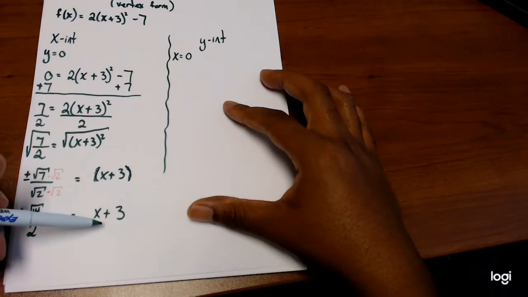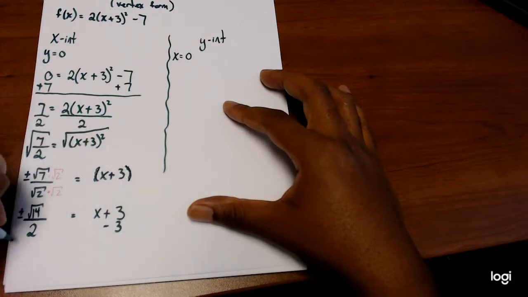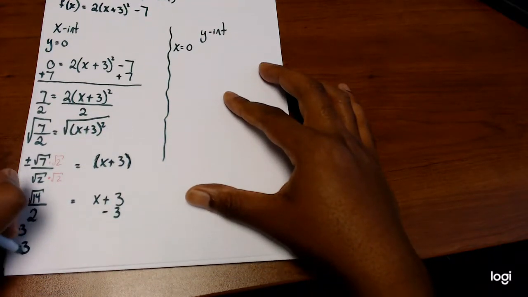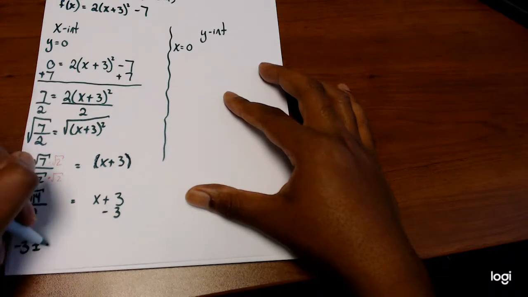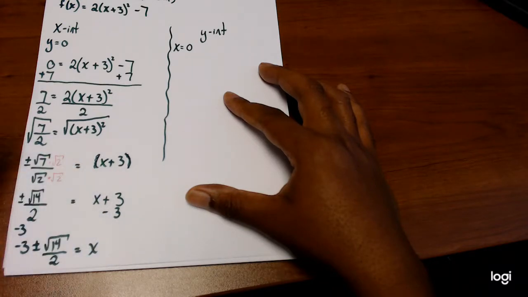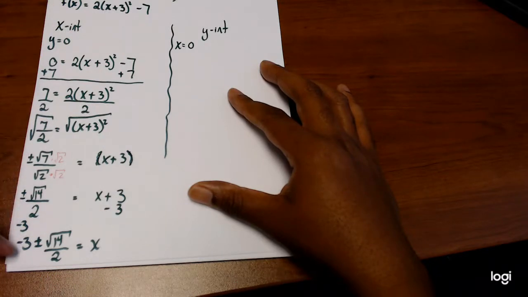So my last step here is to undo this addition by 3, and I do that by subtracting 3 from both sides. So what we have is negative 3 plus or minus the square root of 14 all over 2. And that's my x. Now, if you watched the previous video, you may be wondering, well, this doesn't exactly look the same as what we saw as our answer in the previous video.